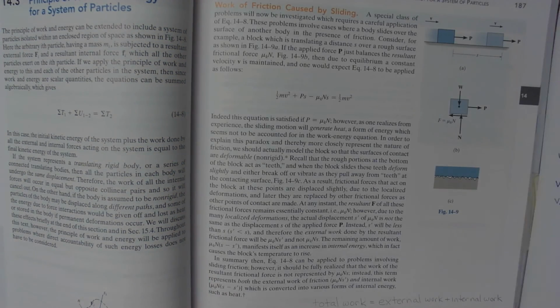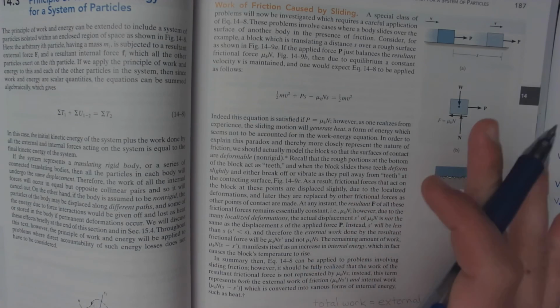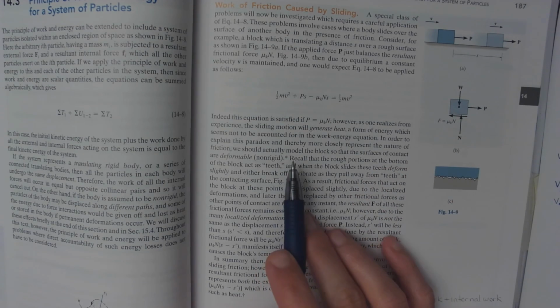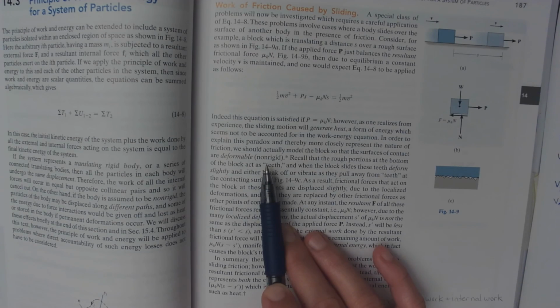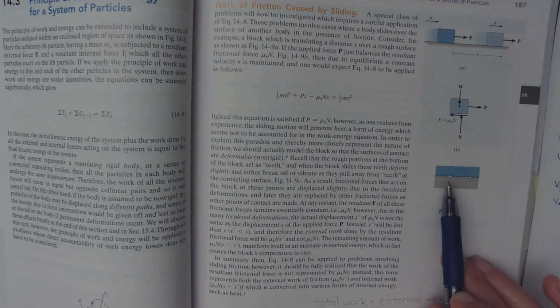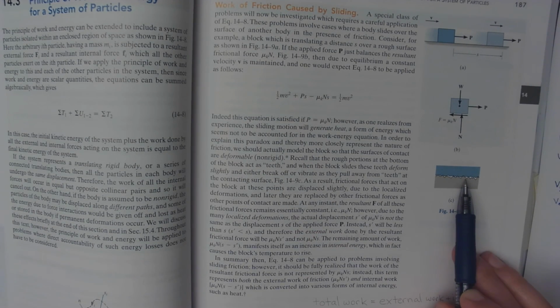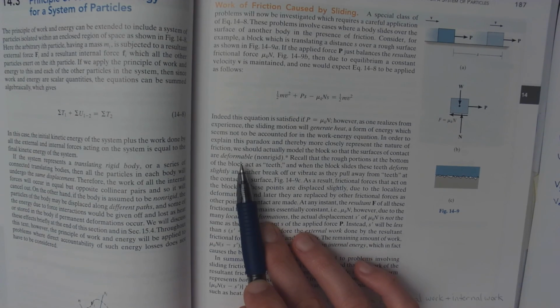So what happens here, and they talk about with the frictional force, is that when you slide an object on a surface, you shouldn't treat the surface as a rigid surface. So the little teeth that you have here on the surface are actually deforming.